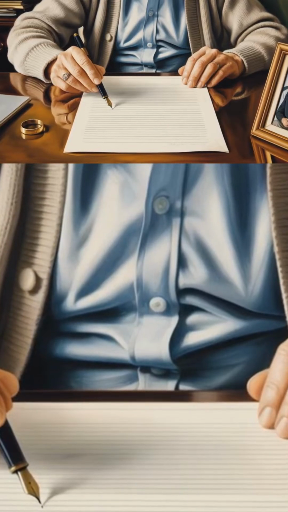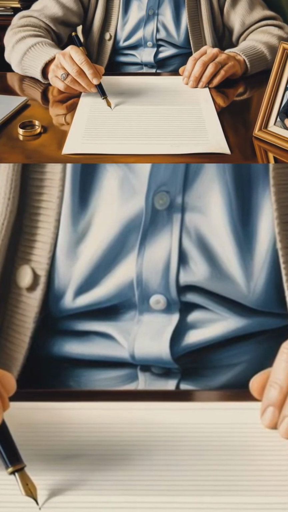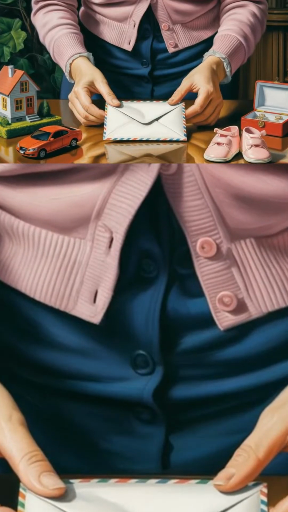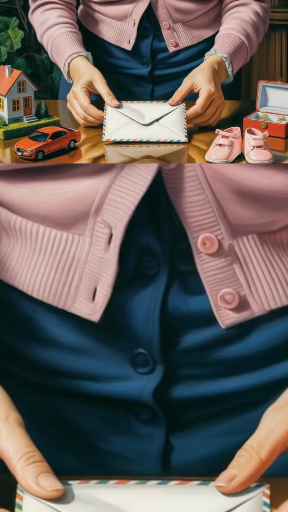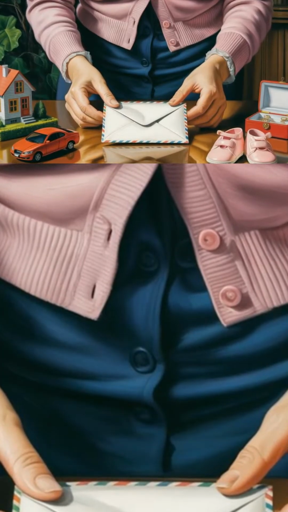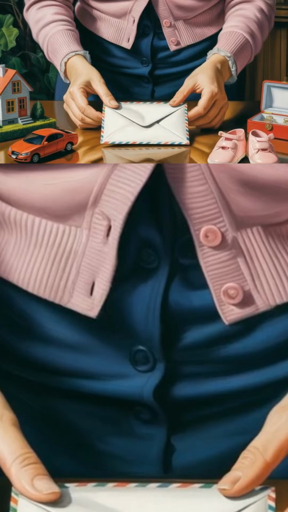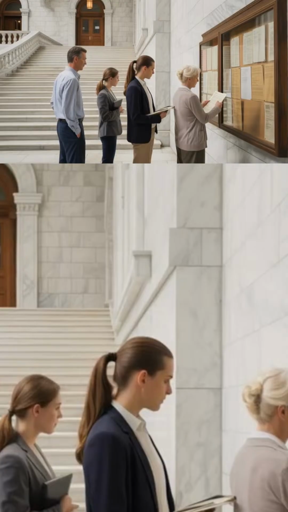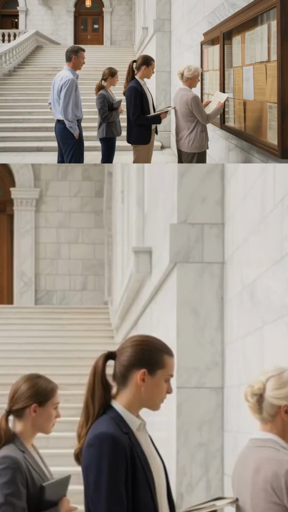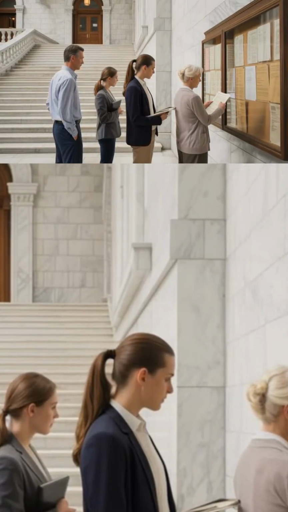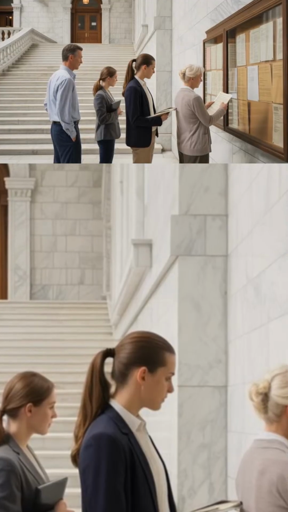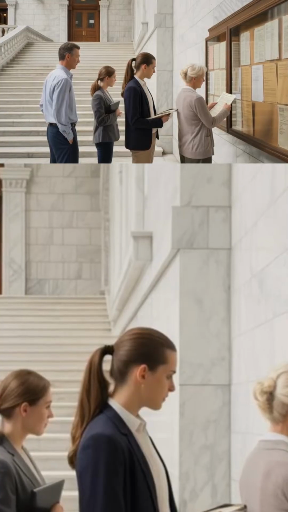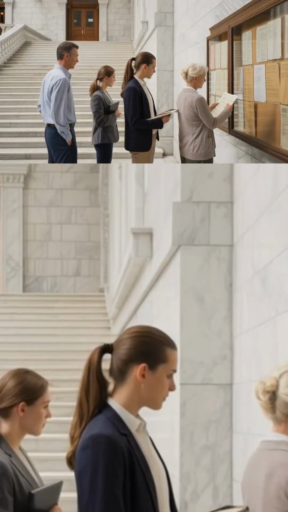A will is essentially your final instructions. Think of it as a letter you're writing to the world, telling everyone exactly what you want to happen to your stuff after you're gone. It's straightforward, it's simple, and it only kicks into action after you pass away. You can name guardians for your children, specify who gets your house, your car, your savings account, and even your grandmother's antique jewelry.